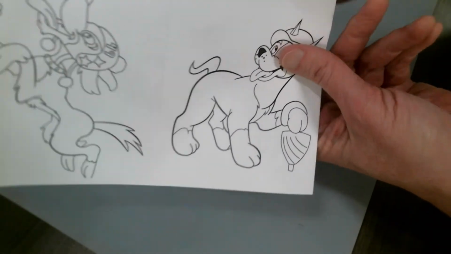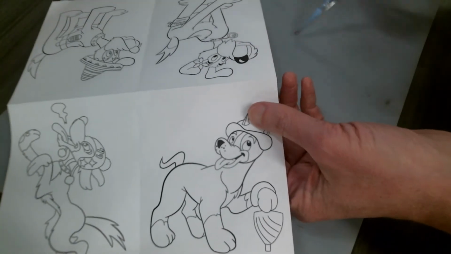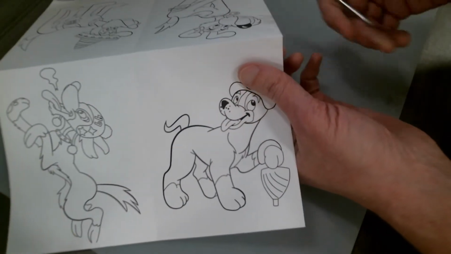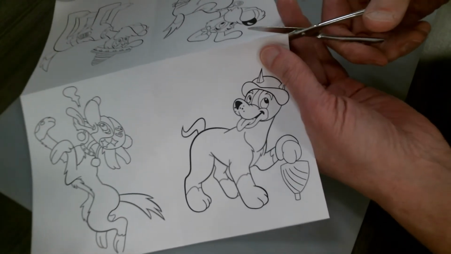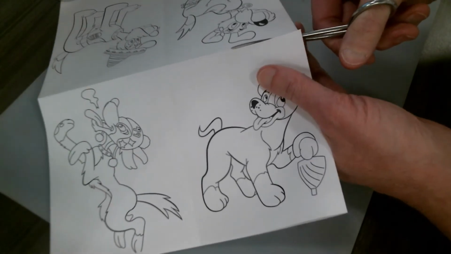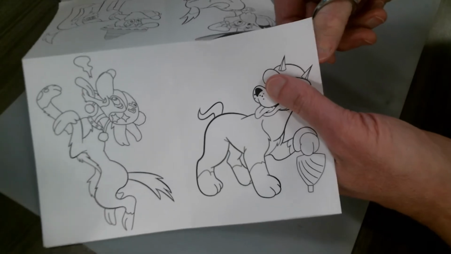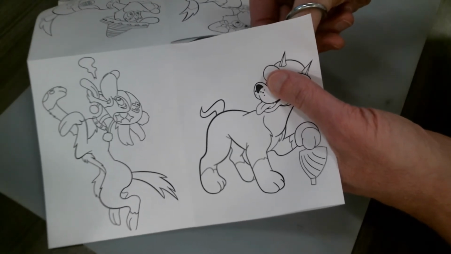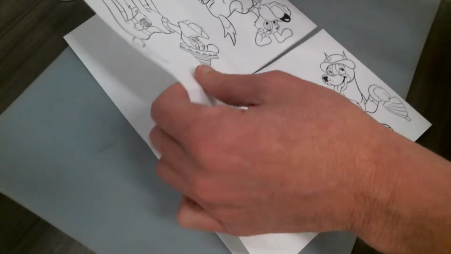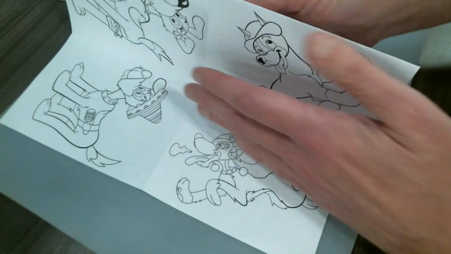I'm just kind of folding that to get that edge. Try to keep it nice and accurate as I possibly can here. And just cut this down the middle. And there I have it. So now, I have this piece.